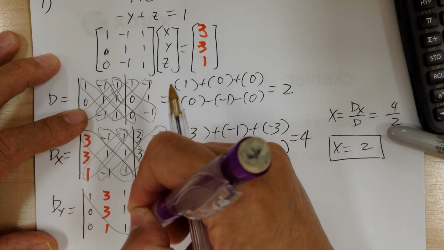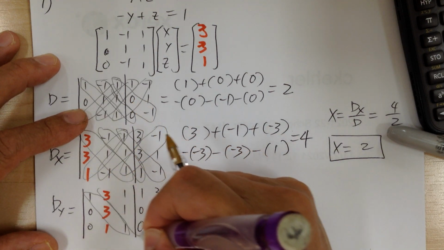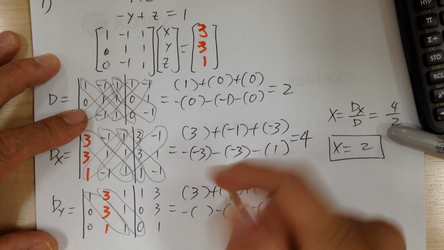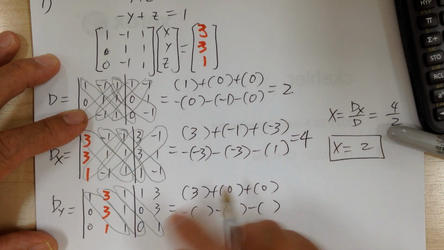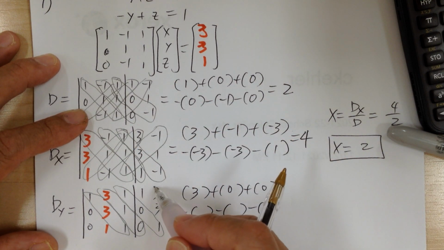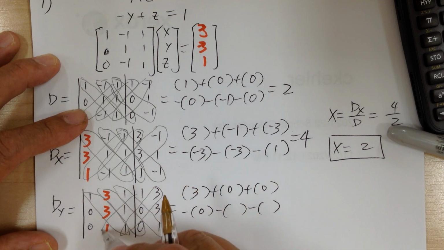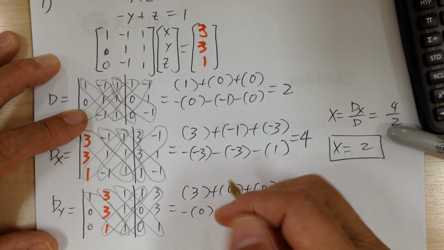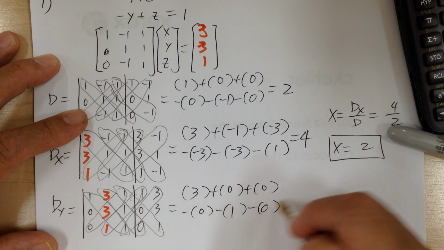Okay, let's do the diagonal. So this diagonal equal to 3. The next diagonal equal to 0. The next diagonal is also 0. As soon as you see a 0, it's going to be 0. Okay, opposite diagonal equal to 0. This diagonal equal to 1. And then this diagonal equal to 0.